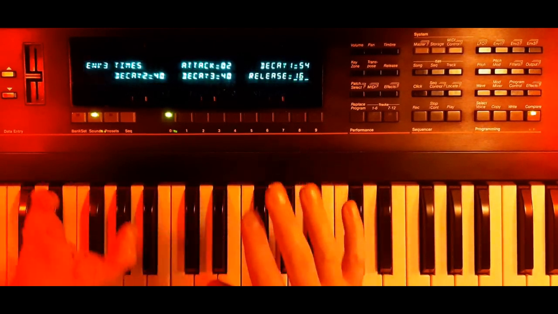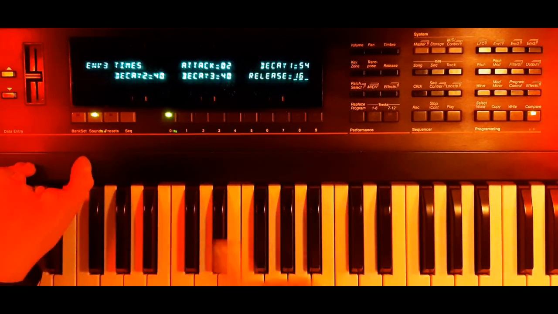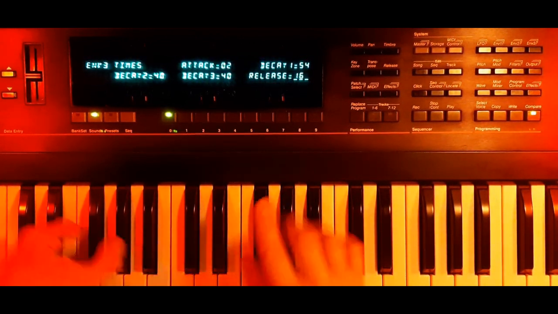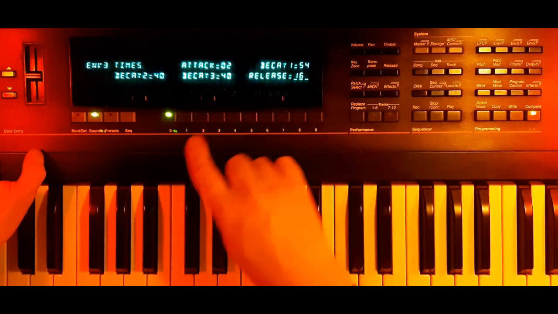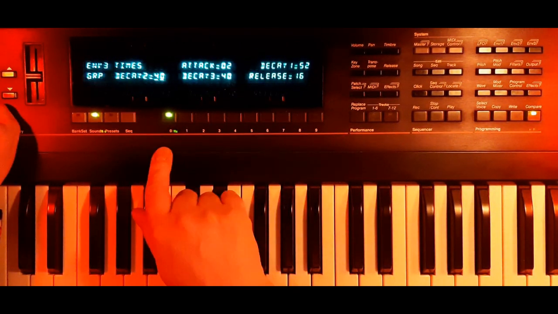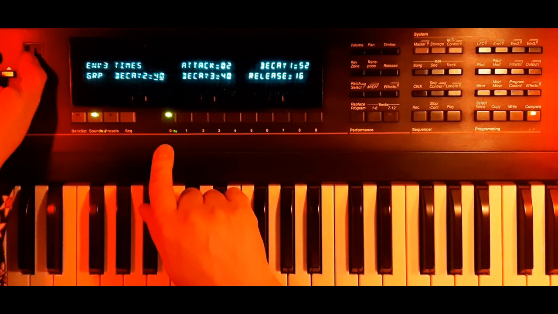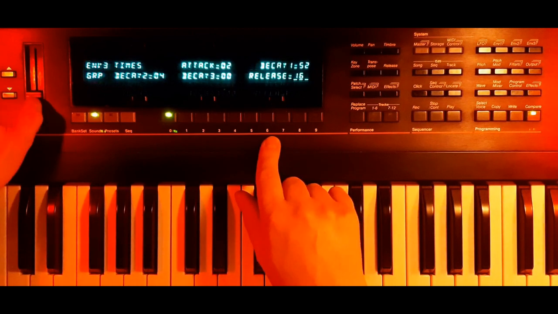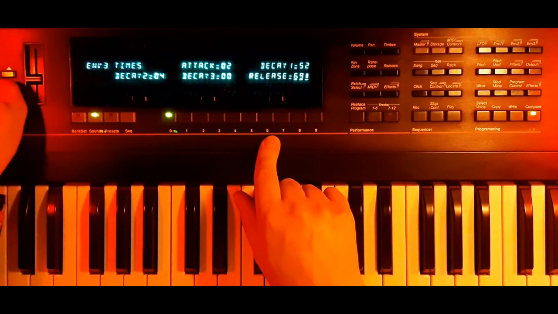Envelope 3 is now repeating the steps. It's just not continuous. So let's try this. Set decay 1 to 52 and decay 2 to 4, decay 3 to 0 and the release to 65.